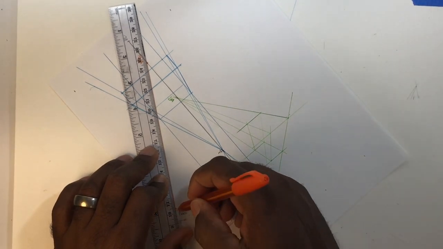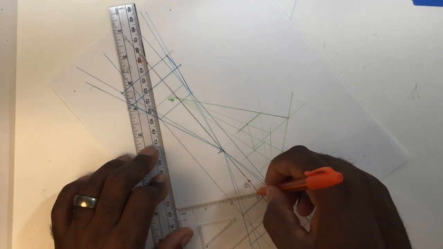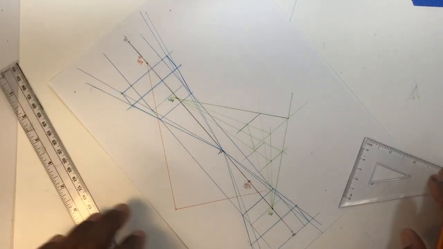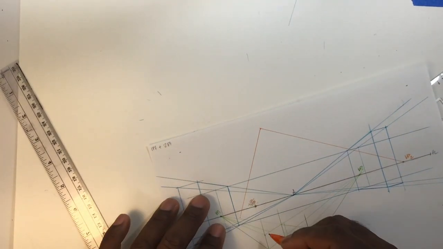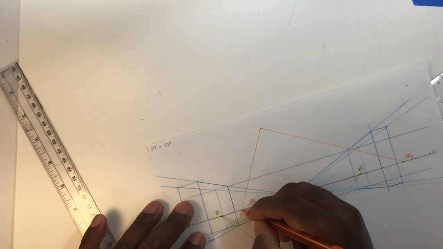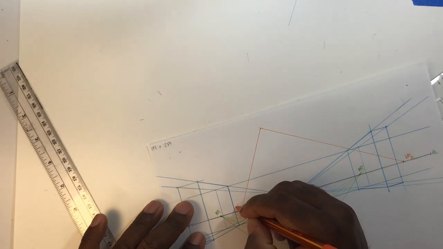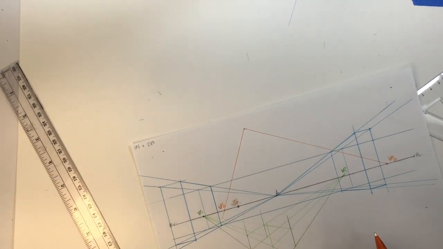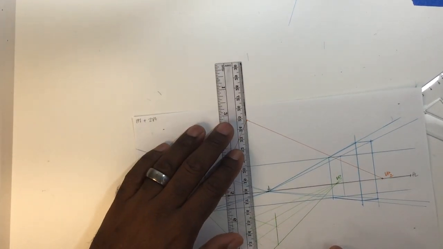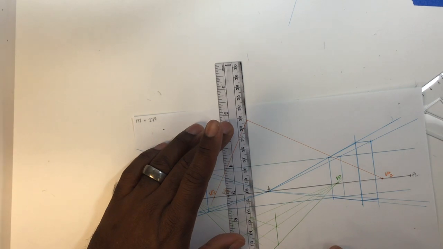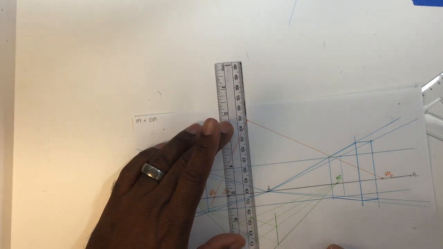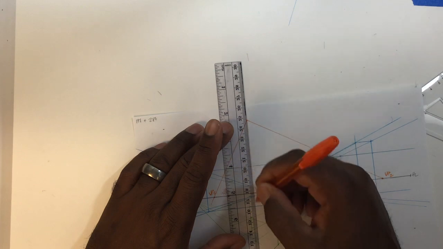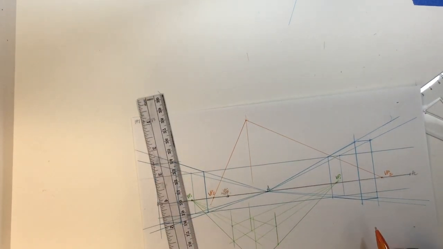That 90-degree angle gives me the other vanishing point right there. So we'll just call that the new VP2. All right. And of course, I'm going to have an axis, sort of eyeballing it here, that goes down like that. All right, let's see what we get.